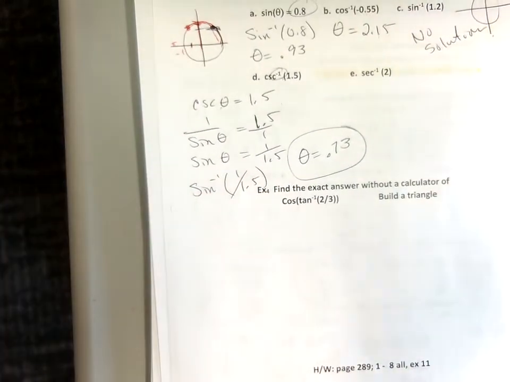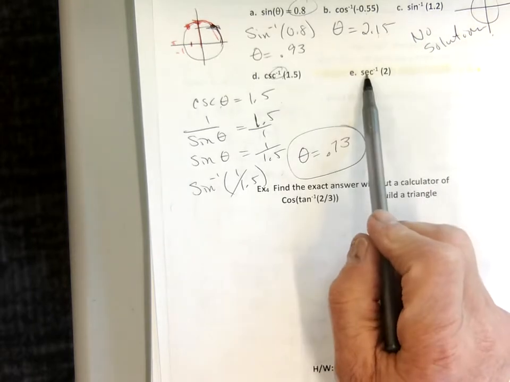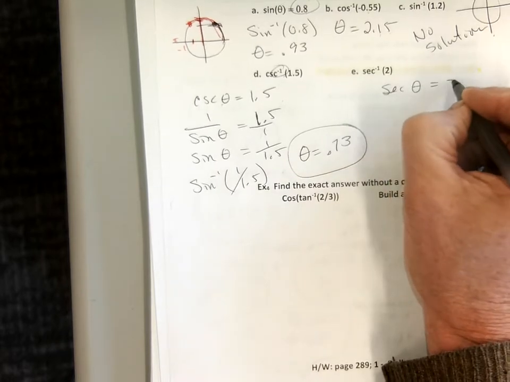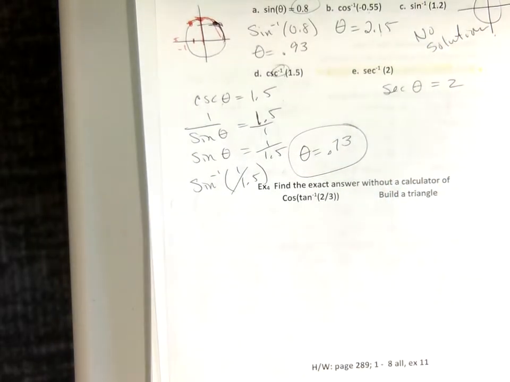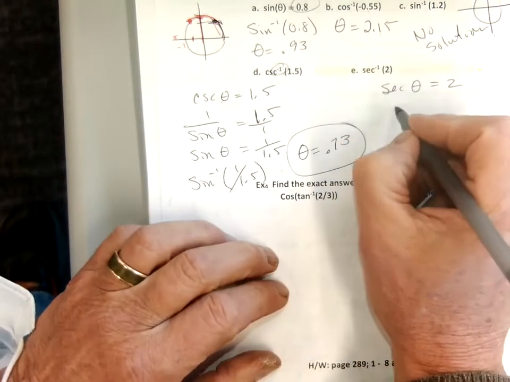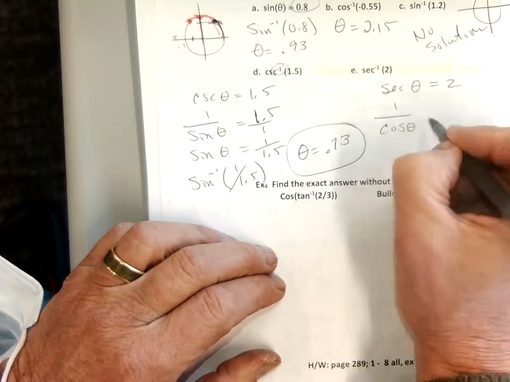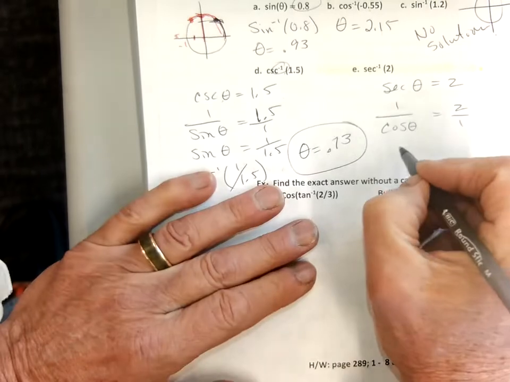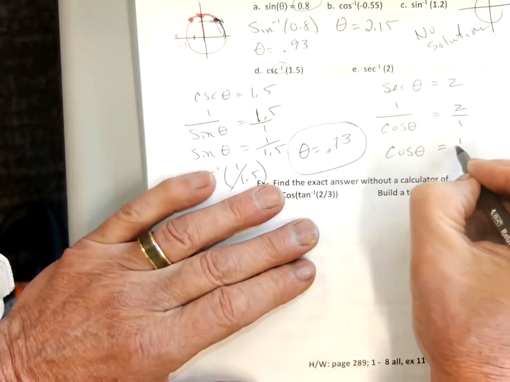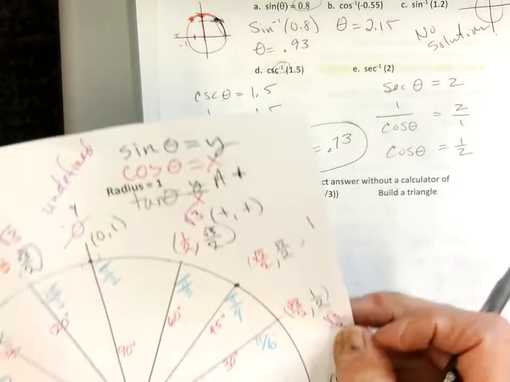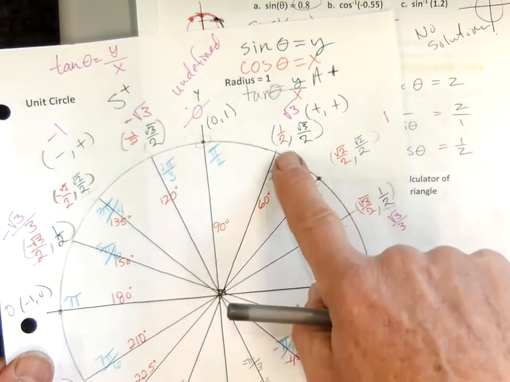Same thing with E. Instead of having it in terms of secant, let's change it to cosine, because it's really secant of some angle equals 2, but you're not going to find that on your calculator or in the unit circle. You're not going to find secant, but you will find cosine, because secant's 1 over cosine. I flip it. Cosine of theta equals 1/2. Oh, that's on the unit circle. I don't need a calculator for that. 1/2 for cosine's right there.